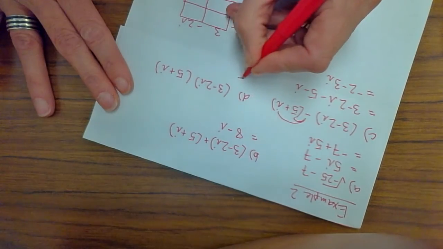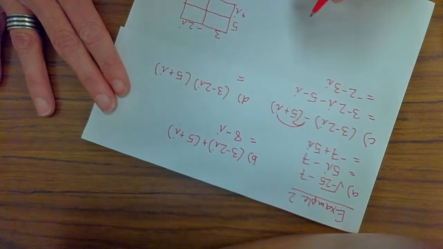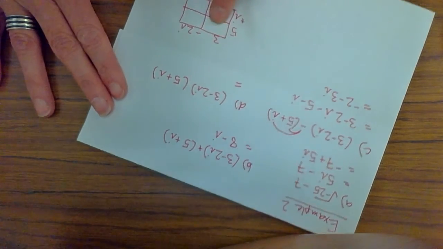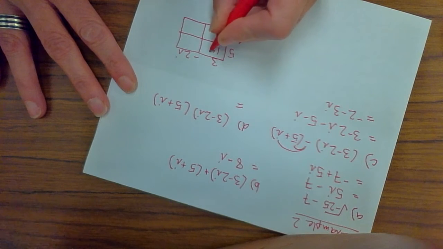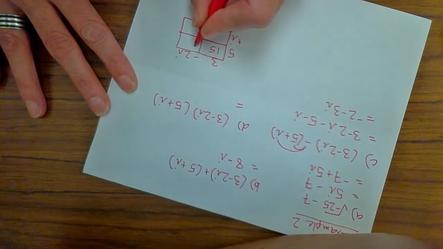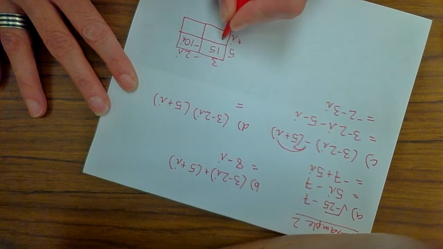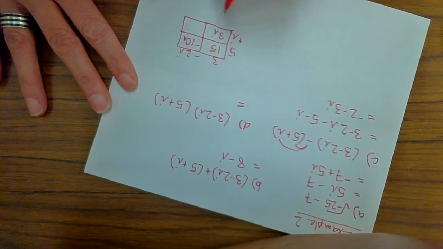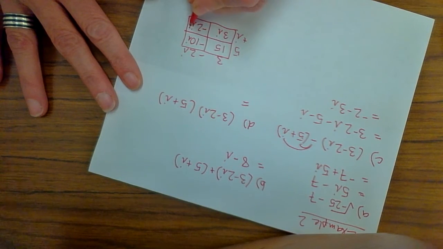D, we can FOIL it, first times first, outer times outer, etc. Or we can do the rectangle. I like the rectangle. 3 times 5 is 15. Negative 2i times 5 is negative 10i. 3 times i is 3i. And negative 2i times positive i is negative 2i squared.